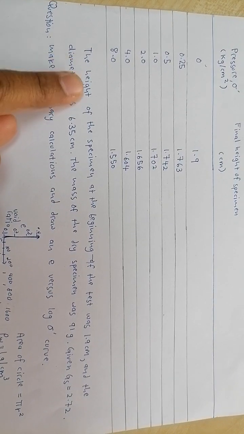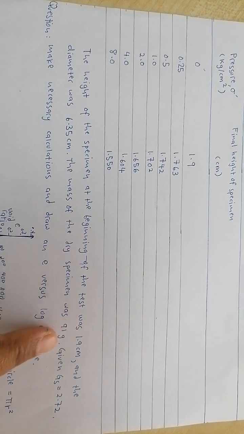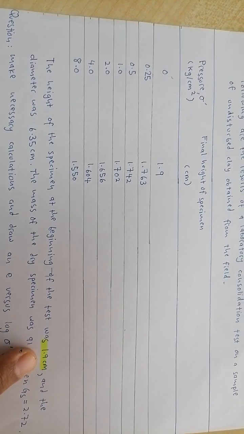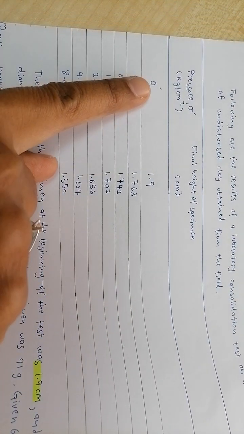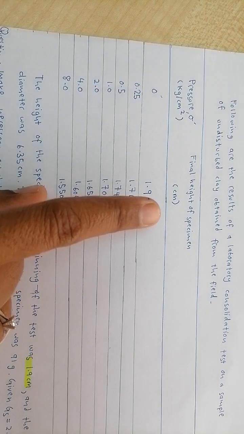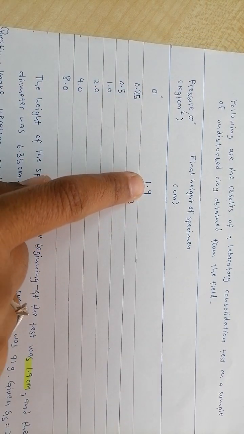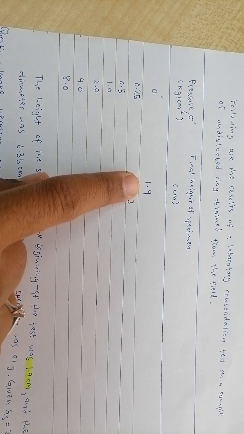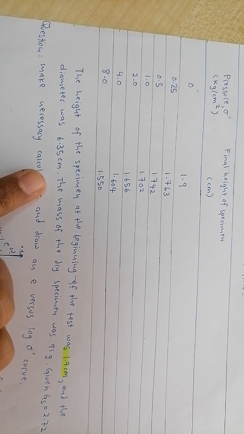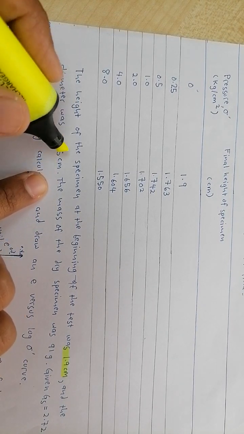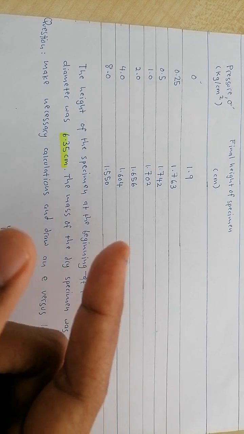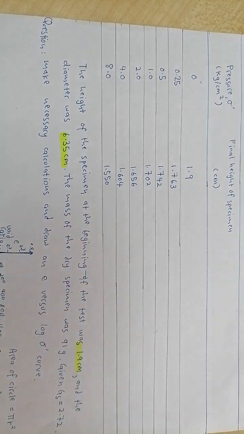The height of the specimen at the beginning of the test was 1.9. You don't have to worry about this. It is just telling you that at zero pressure, or zero load applied, the height of the specimen is 1.9. The diameter was 6.35 centimeter, which is the diameter of the ring that I showed you just now.